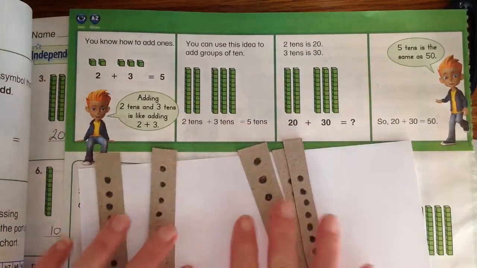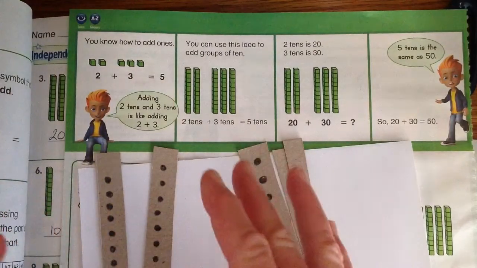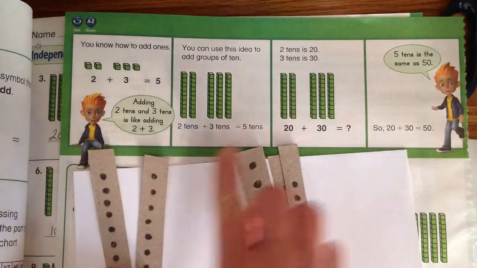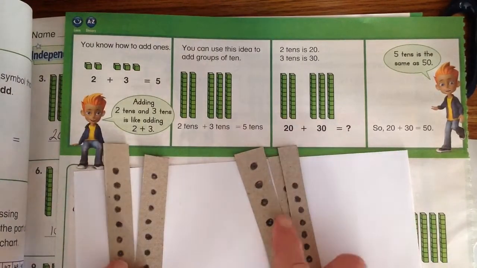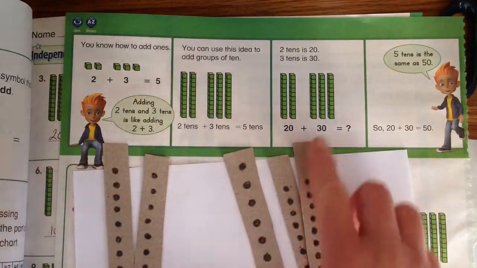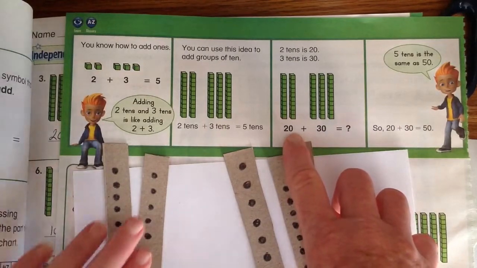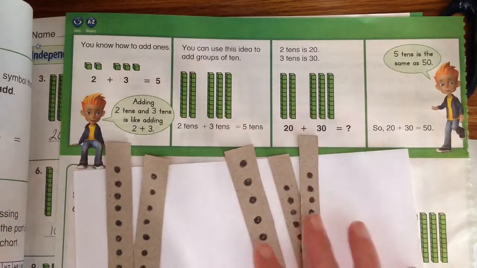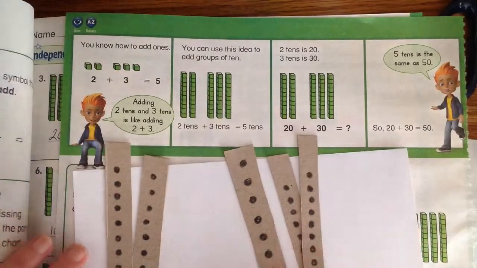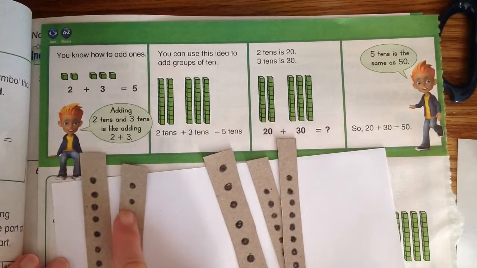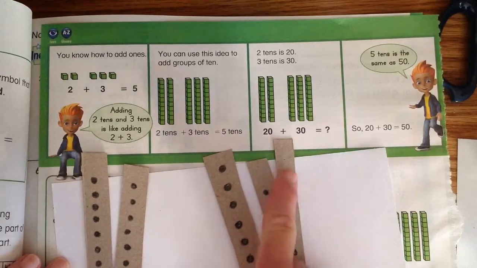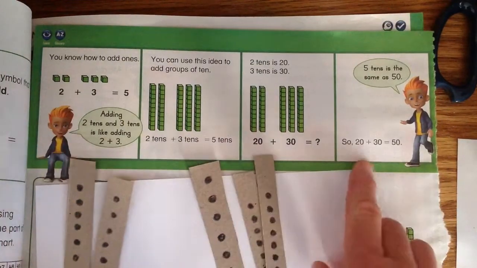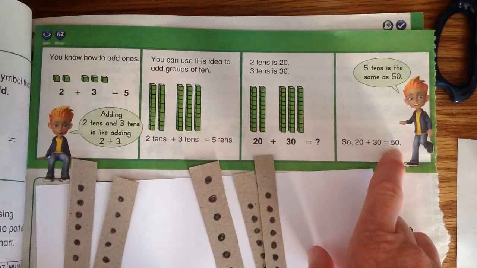So now we know we have 5 10 sticks, but what does that really mean? Well, the 2 tens is 10, 20, and the 3 tens is 10, 20, 30. So we're actually adding 20 dots on my sticks plus 30 dots. And how many are we going to have? Well, we have 10, 20, 30, 40, 50. We have 5 tens, which equals 50.